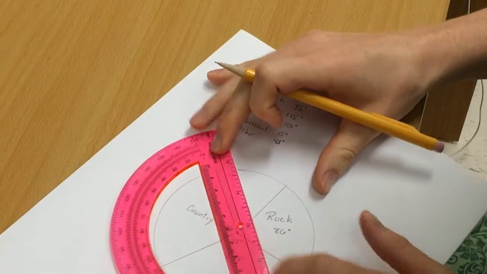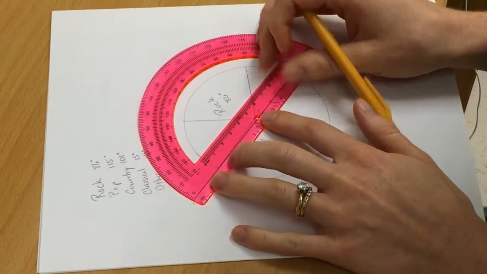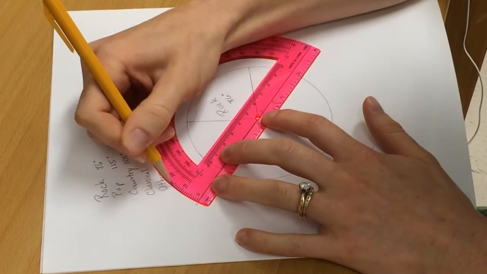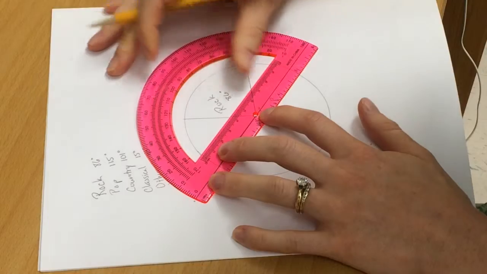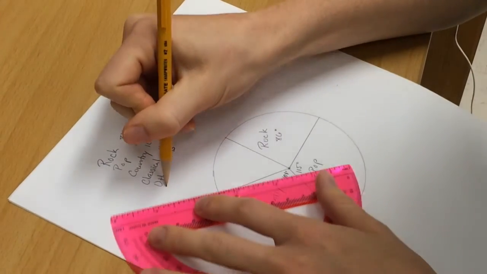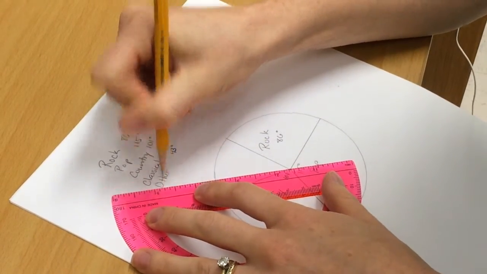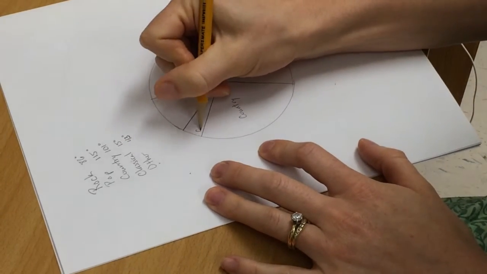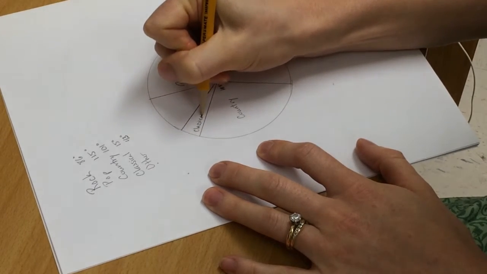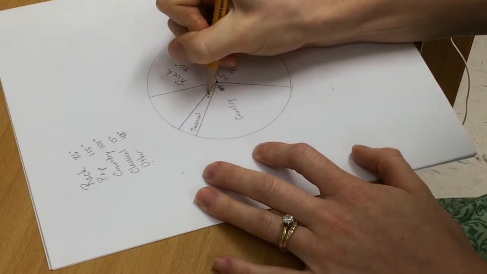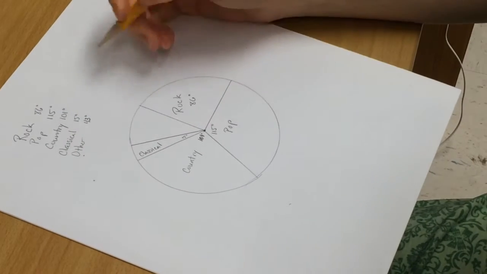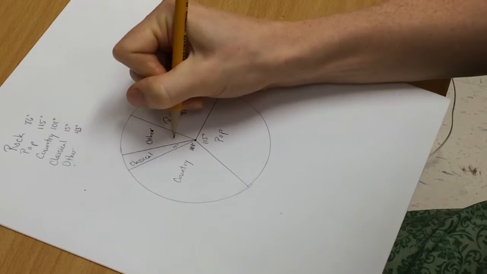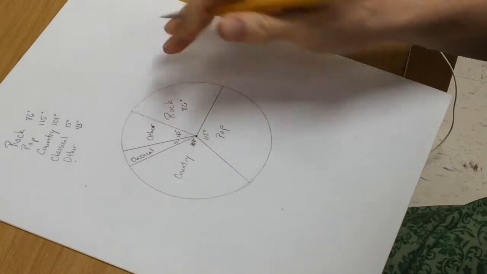For classical music, we need a 15-degree angle. So again, placing the center of the protractor at the vertex, lining up your 0 line, finding 15 degrees, make a mark, draw your line, and that tiny little slice of the pie represents the percentage of the population who prefer classical music. That's a 15-degree angle.